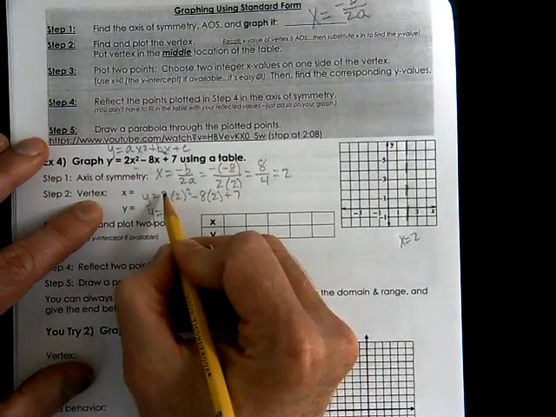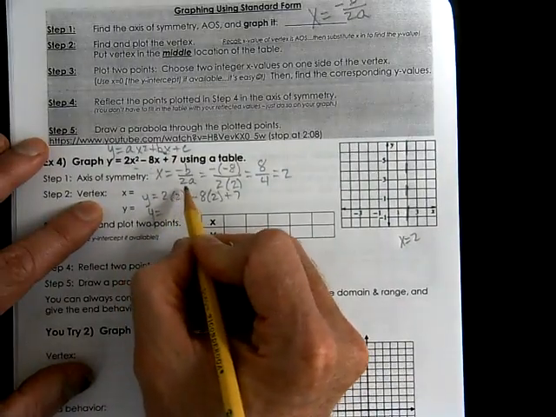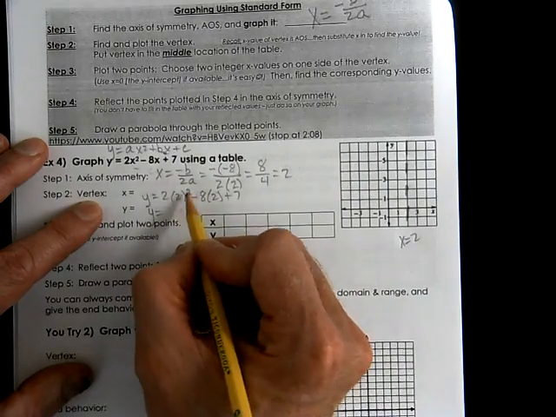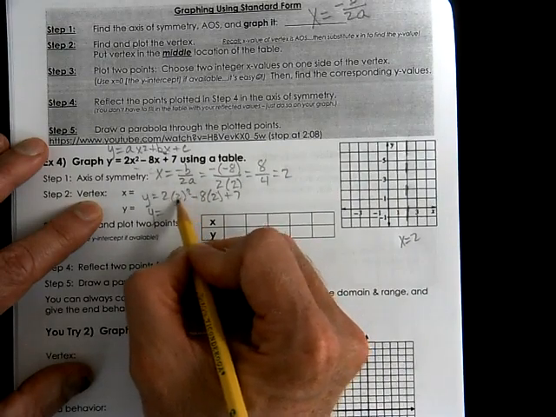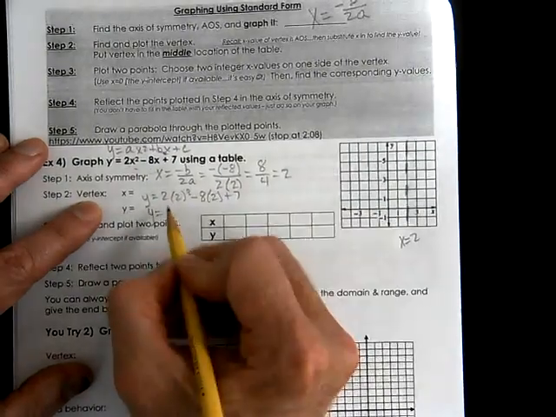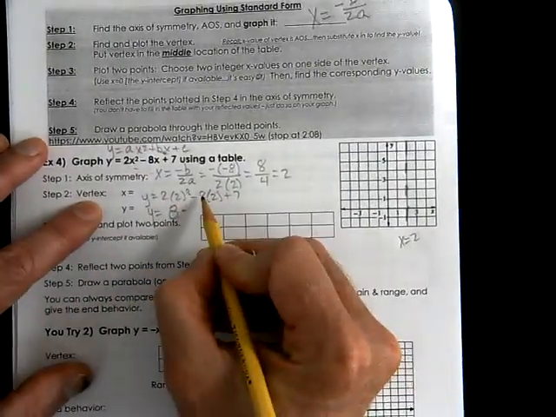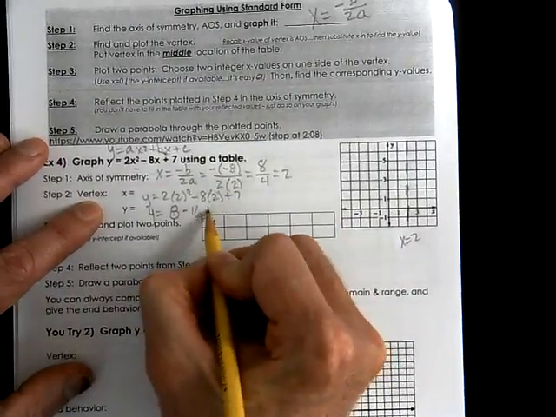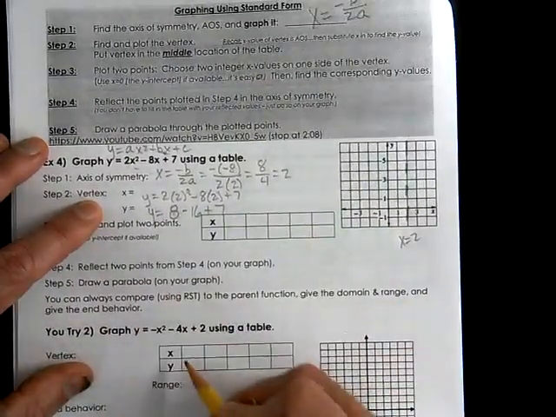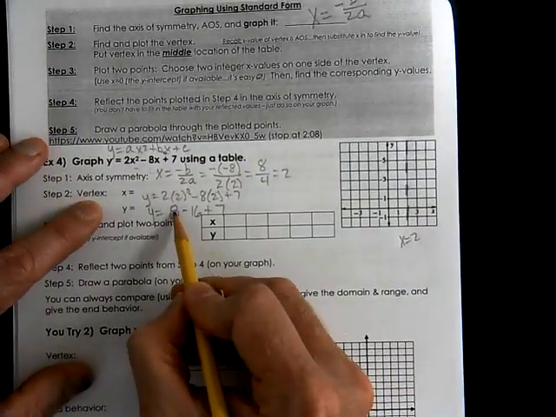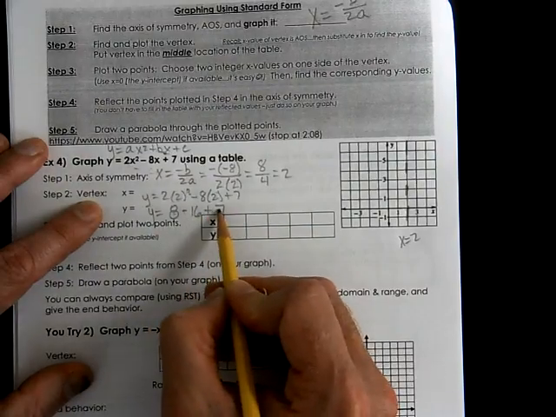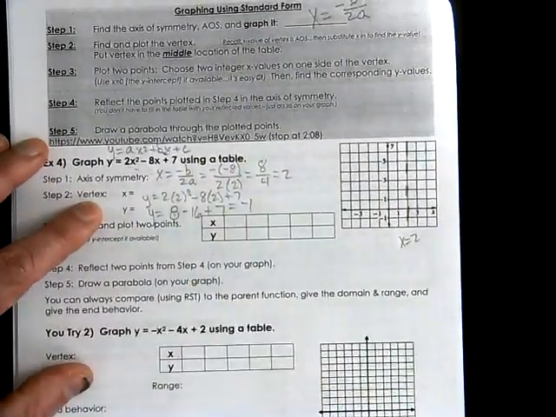We don't say 4 squared, we have to say 2 squared. 2 squared is 4, times 2 is 8. 2 times 8 is 16, and then plus 7. 8 minus 16 is negative 8, plus 7 more gives you negative 1.